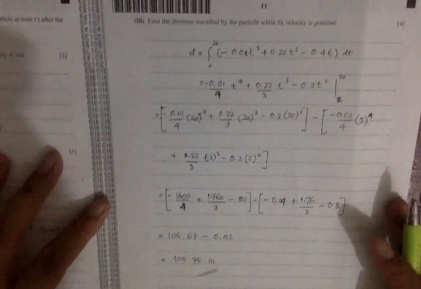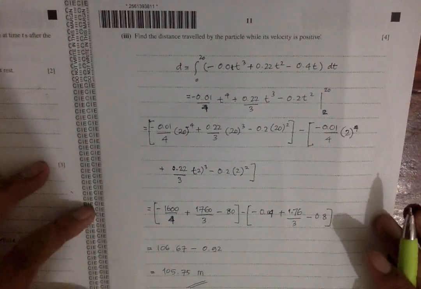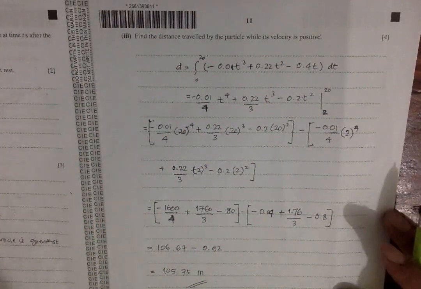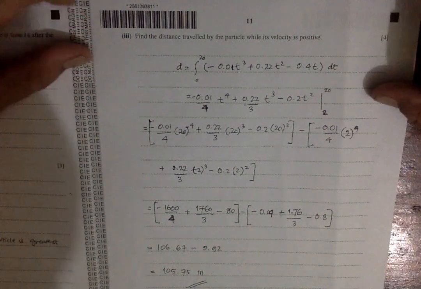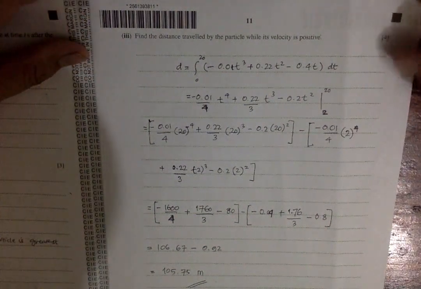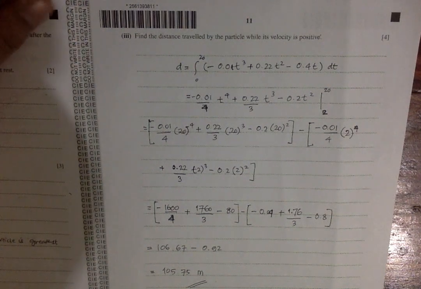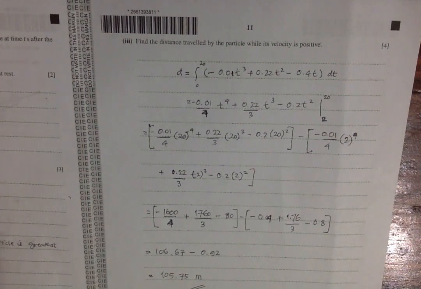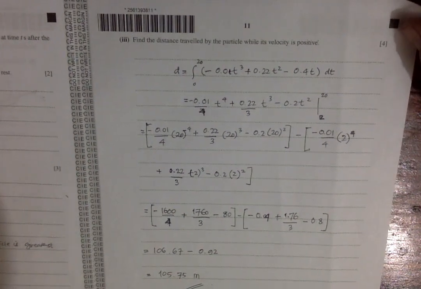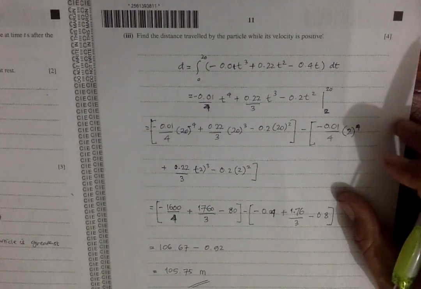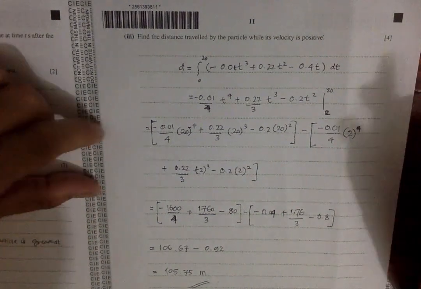The last question for number 7 is find the distance traveled by the particle when its velocity is positive. For the distance we use the integration of the velocity equation.